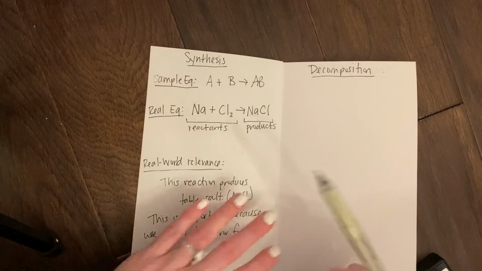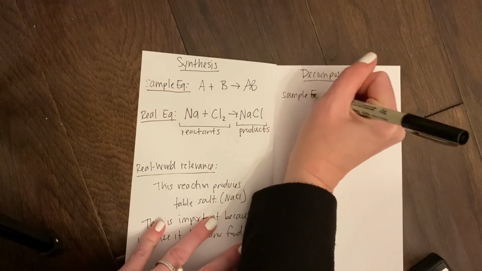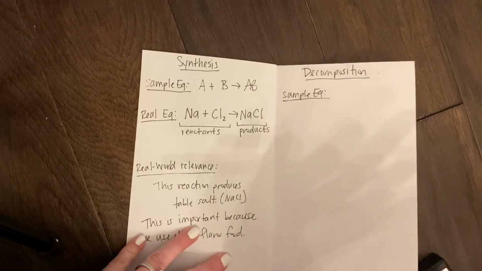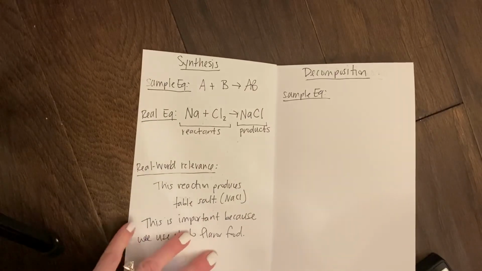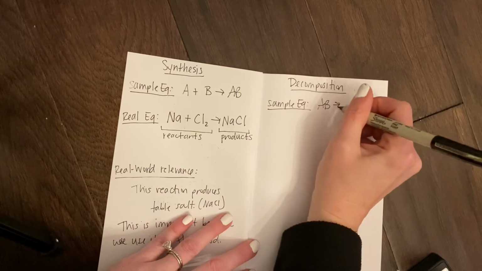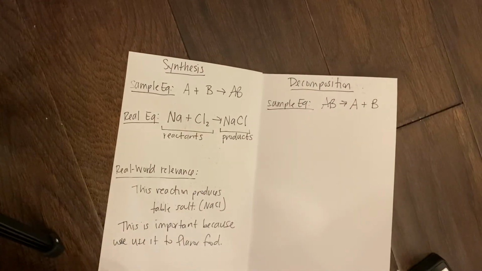I'm going to do the same thing for decomposition. I'm going to write sample equation. Remember, these are straight from your notes. So if you want to start off, I would open up my notes. Once I label all my pages, I'm going to start by just writing my sample equation, okay? For everything. So decomposition, remember we started with AB, we turned around, we produced 2 different things. We decomposed or broke down into different parts, okay?